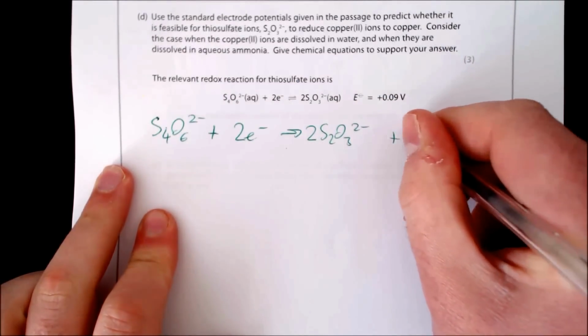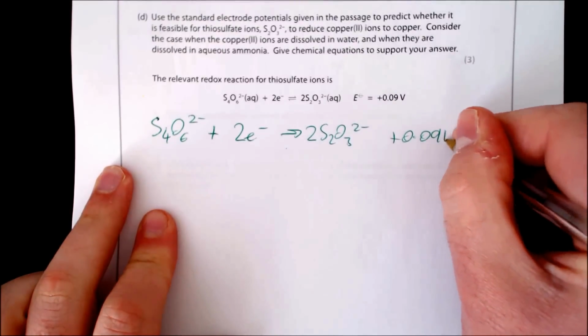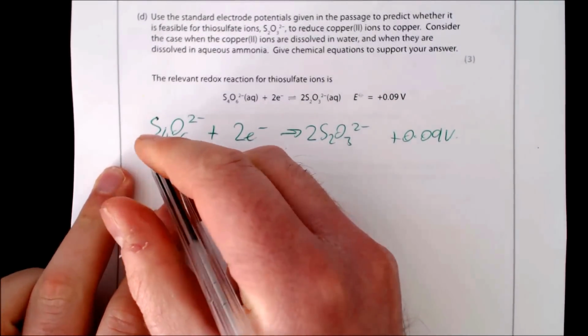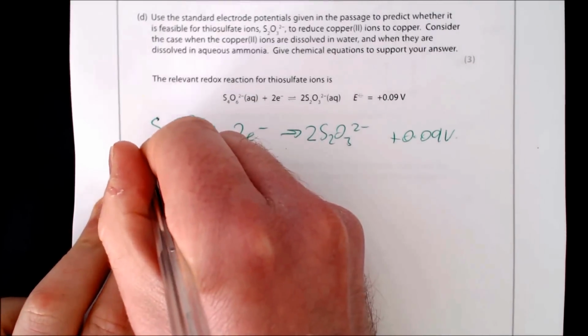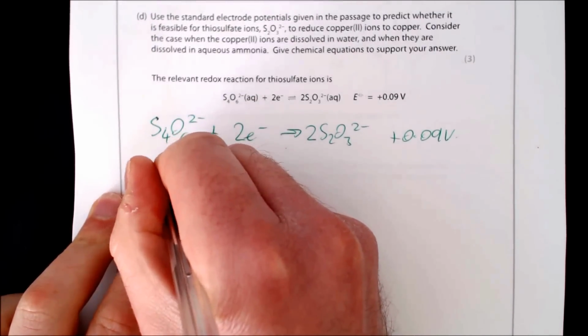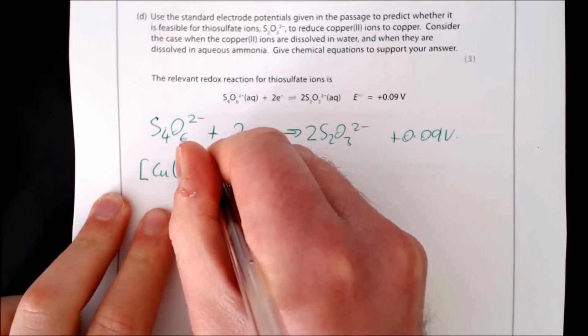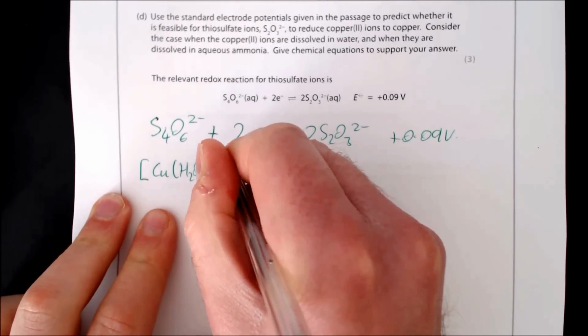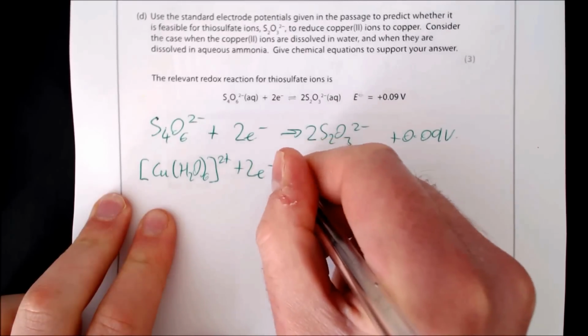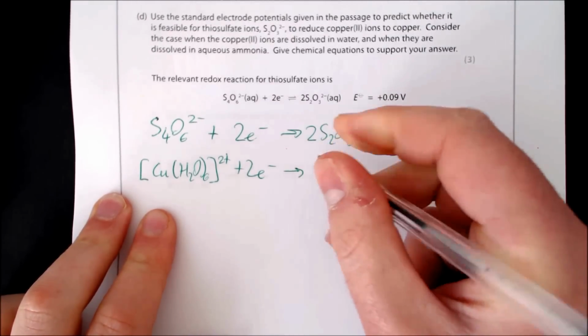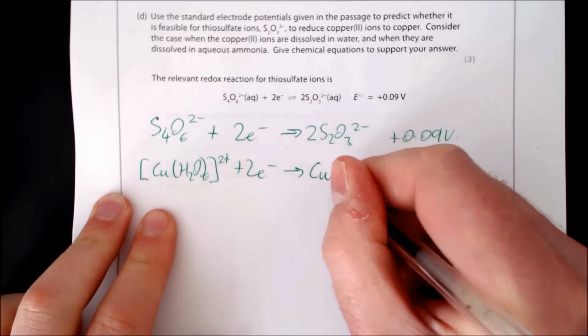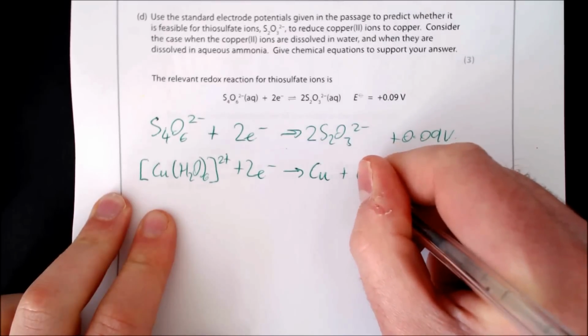And we said that one was plus 0.09 volts. The other one was your copper complex, and that was on the other sheet. So this is going to be your Cu(H2O)6 2+ plus 2 electrons, and that's going to form copper plus 6H2O.